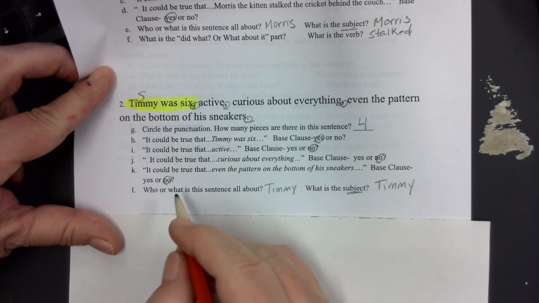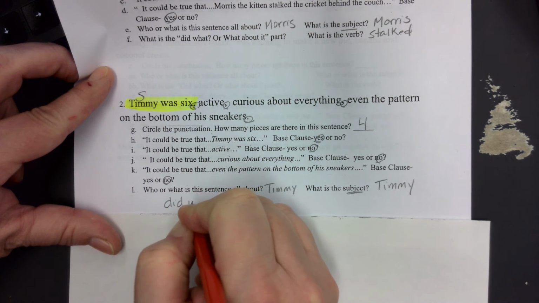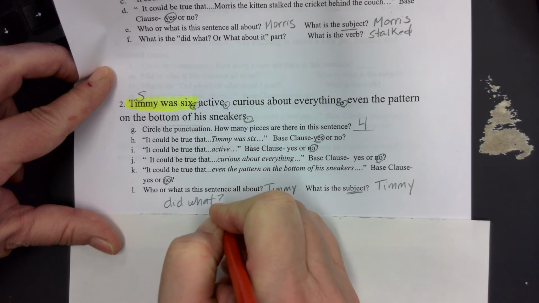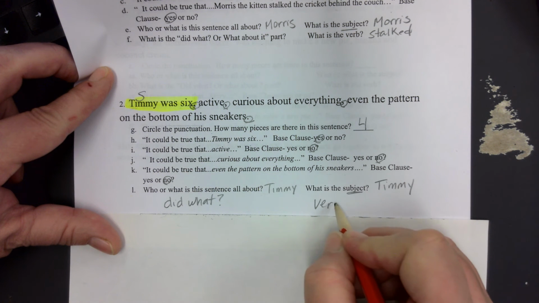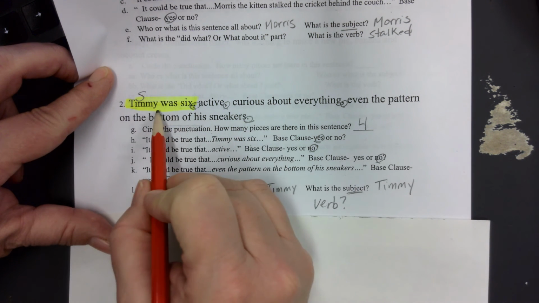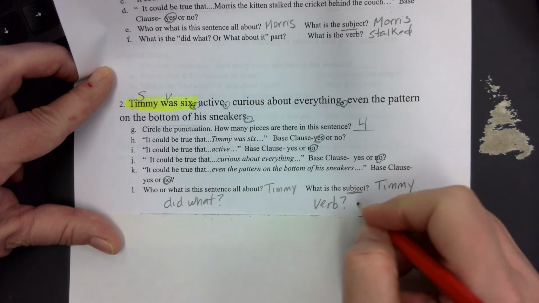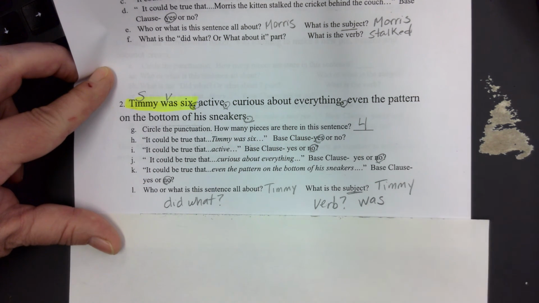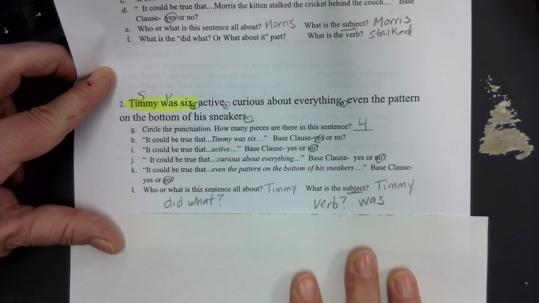Okay, and the part that we can't see here because it got copied on the next page is the did what or what about it part. What about Timmy? What's the verb? Timmy was 6. We have a state of being verb, a verb that does not show action. Is, are, was, were, have, has, had, be, being, been, will, won't, may, might, could, would, should, can, can't. All of those are verbs that do not show action.